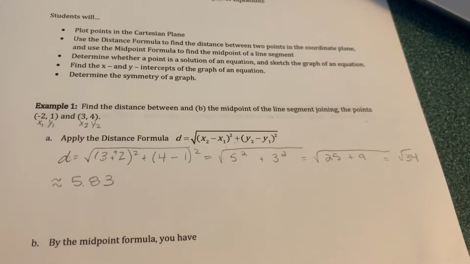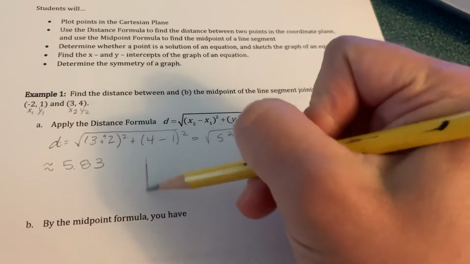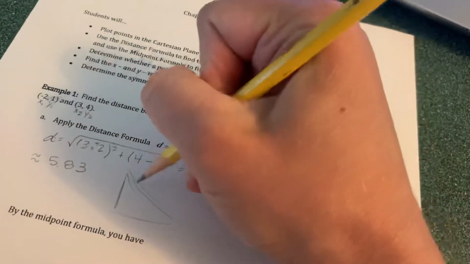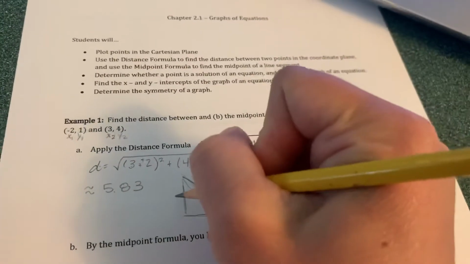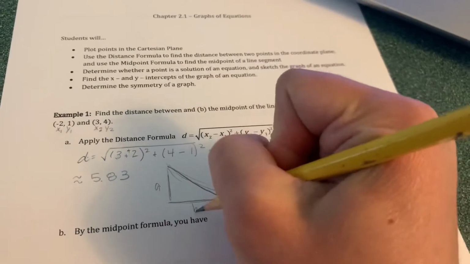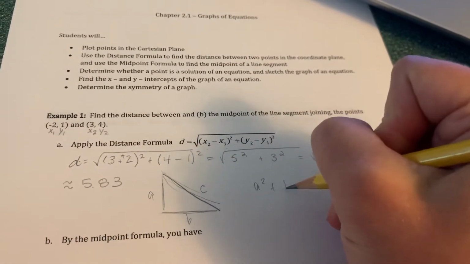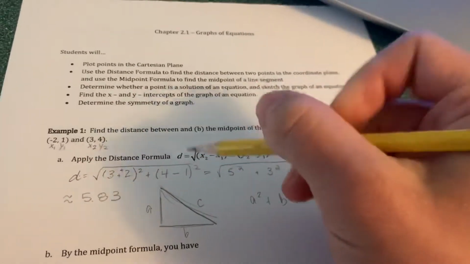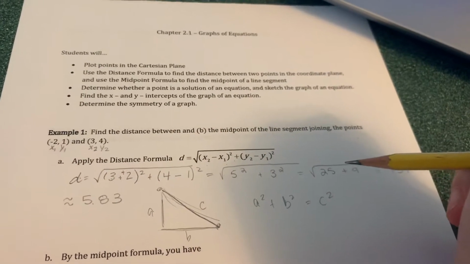Now, where did the distance formula come from? So let's go back to the Pythagorean theorem. Okay, I'm doing this one-handed because I'm filming, so don't mind me. And we said a squared plus b squared equals c squared. Do you remember that? Okay, well, if we wanted the distance between these 2 points, c, how would we get it?